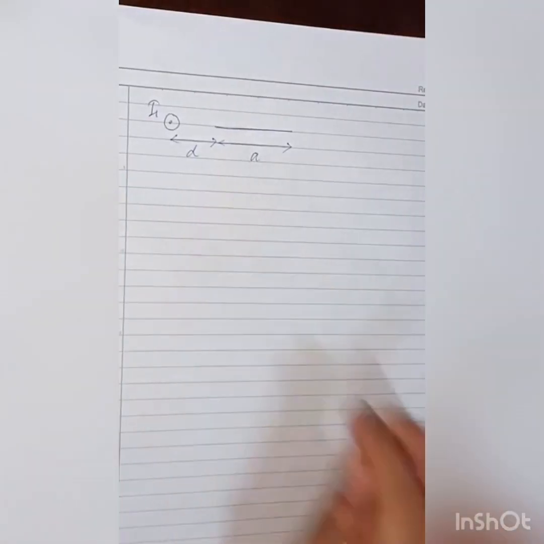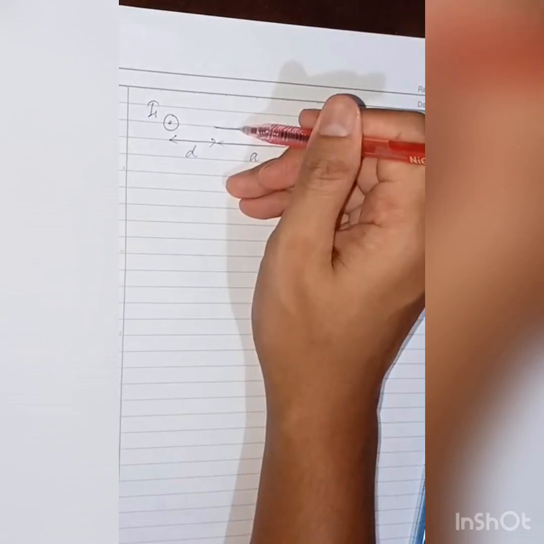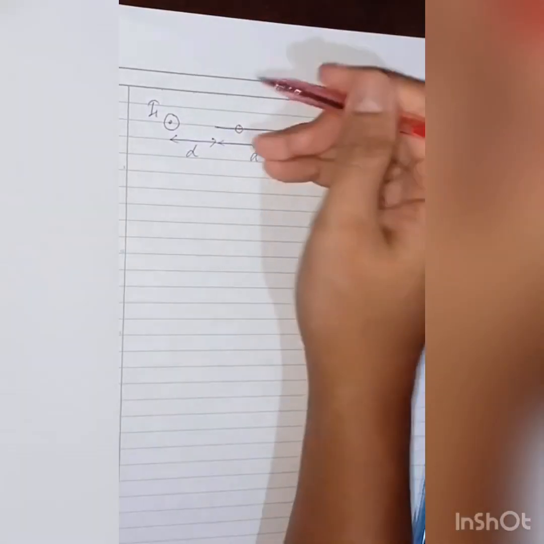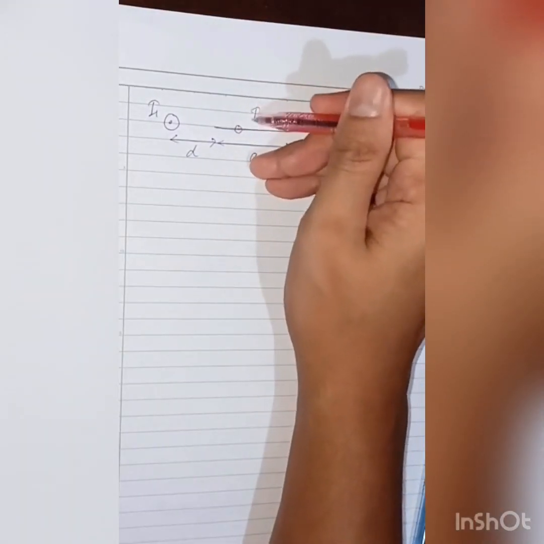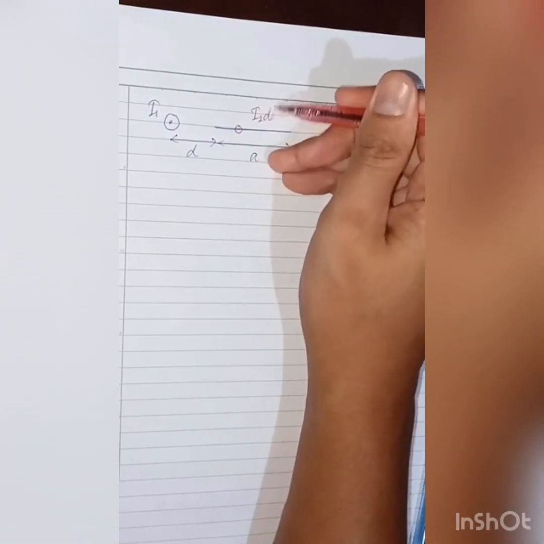Okay guys, so again we need to take a sample current element from this I2. Let's say this is the current element I took from here, so now we have the current element I2 dl.